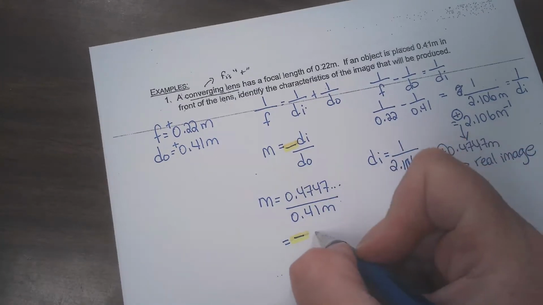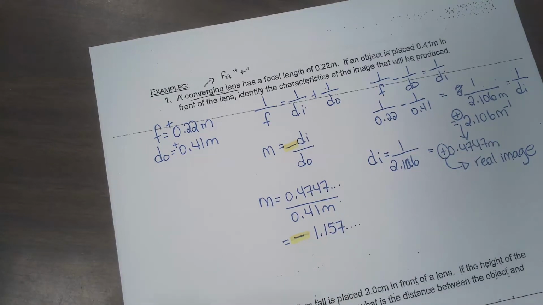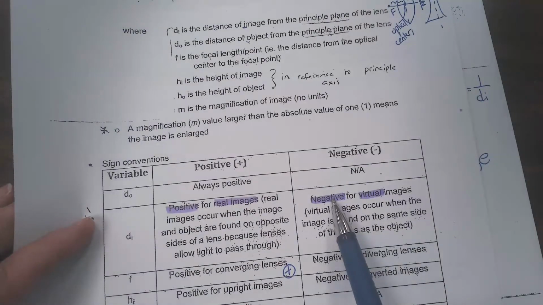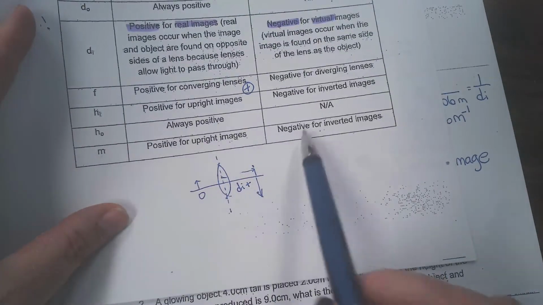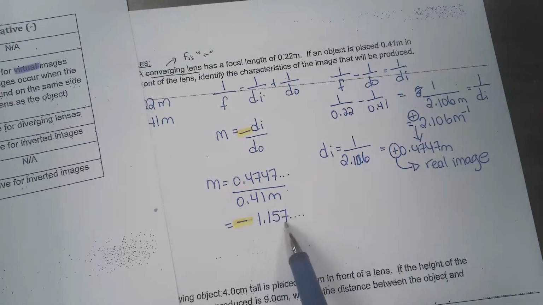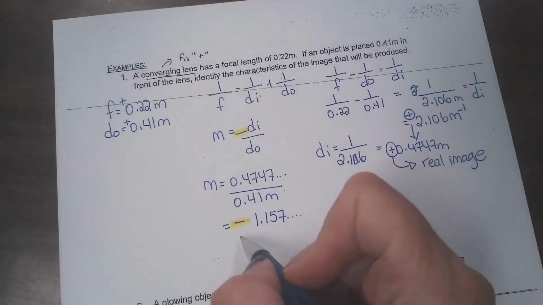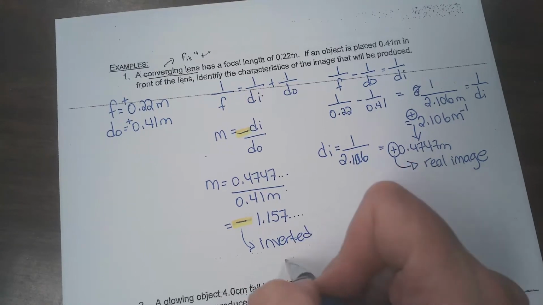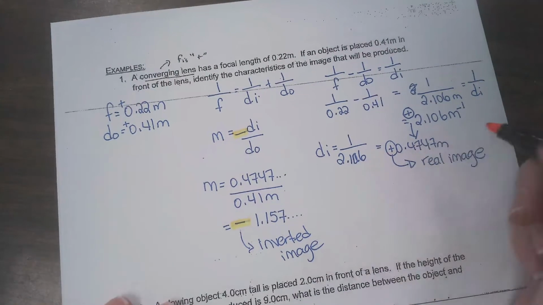we get a value of 1.157 and so on. What's under the negative? A negative m, which is what we got, negative 1.157. A negative m is an inverted image. I'm just going to highlight these.